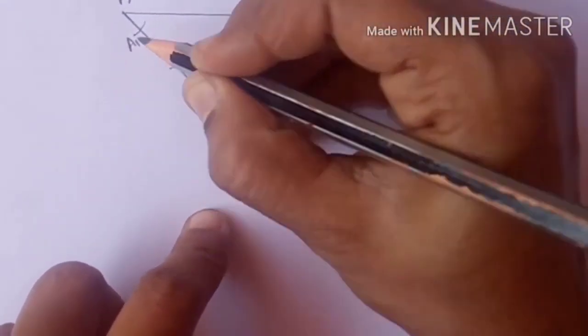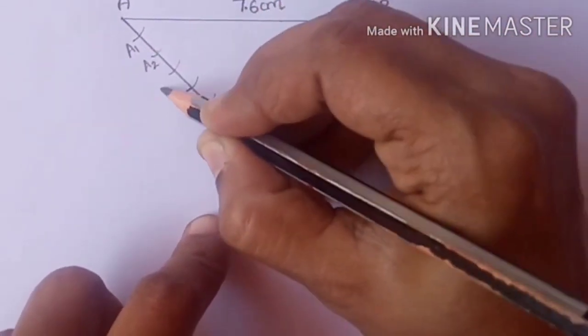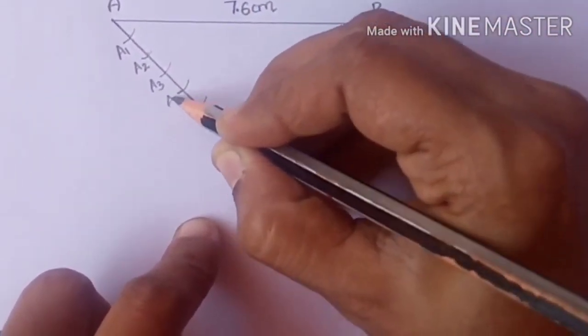Mark these divisions as A1, A2, A3, etc., up to A13.